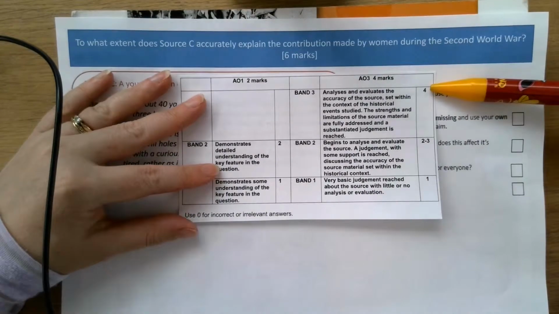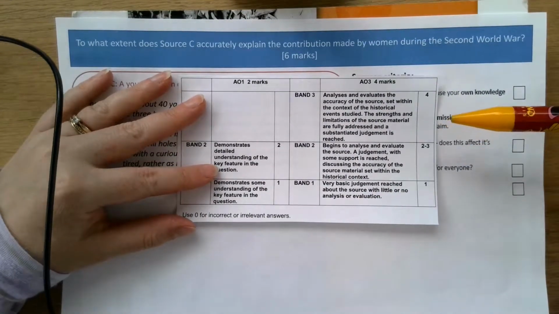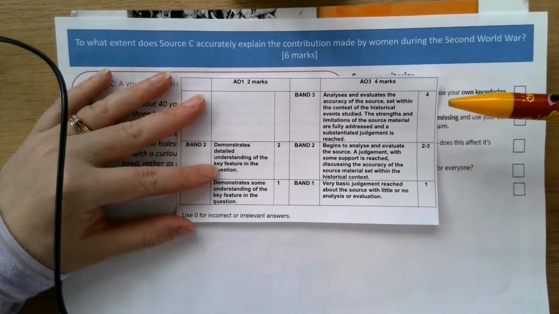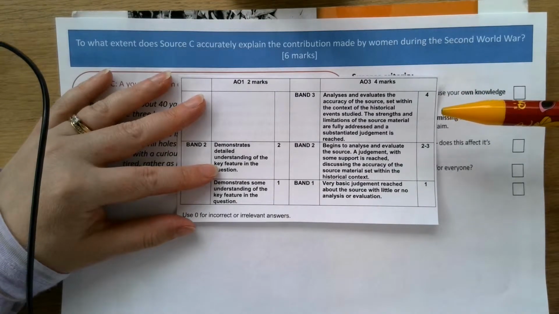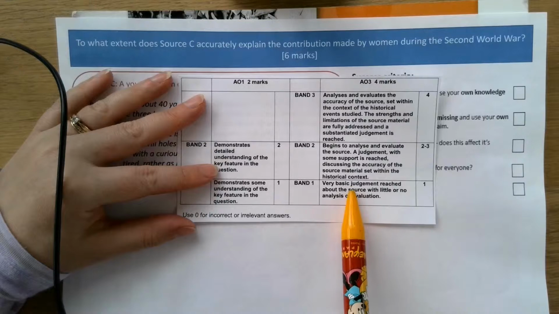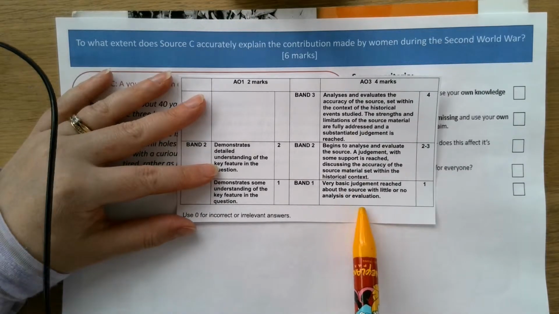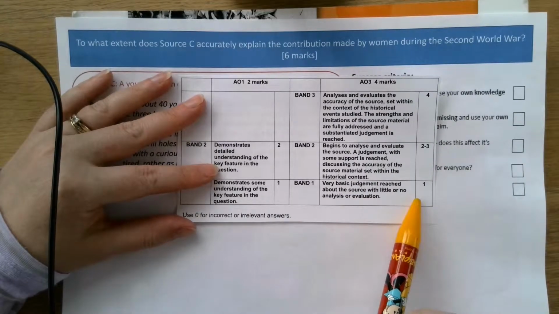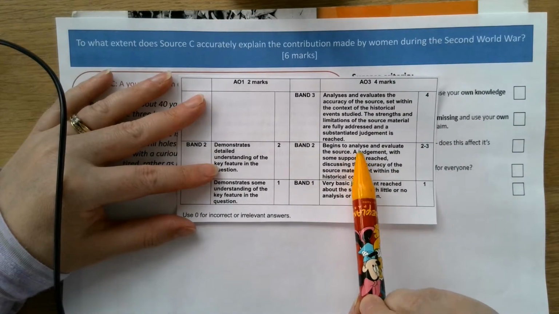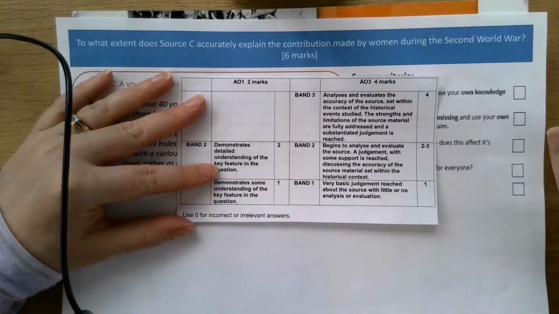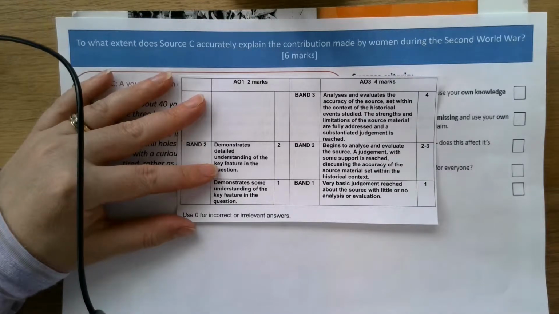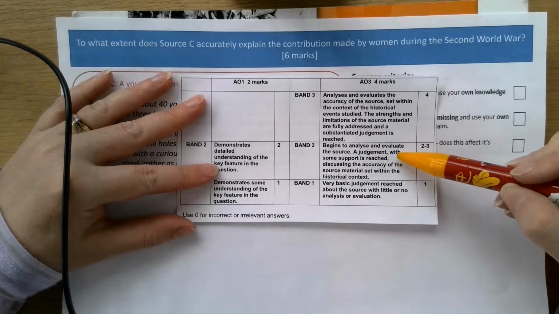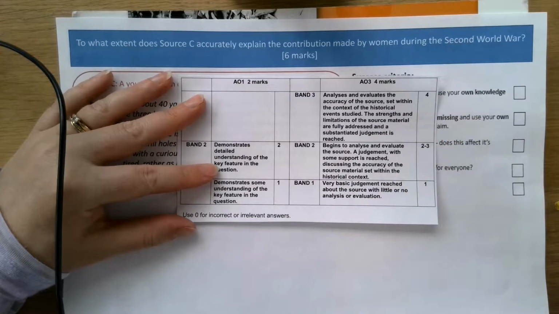Obviously, the more marks you get are for your analysis and evaluation. That's looking at how accurate you think the source is. If you reach a very basic judgment with no analysis or very small amount of analysis or evaluation, then you just get 1 mark. If you start to analyse, start to look at what is in the source, who wrote it, why they might have written it at this time, whether or not it's accurate, you reach a judgment with some support, and you have discussed the accuracy, you're going to get between 2 and 3 marks.